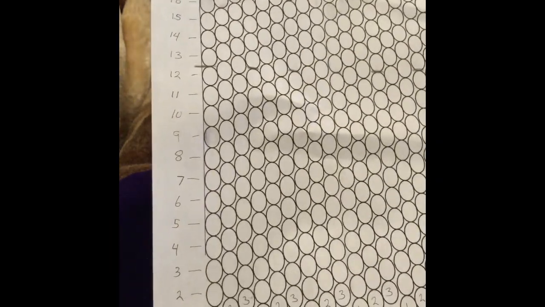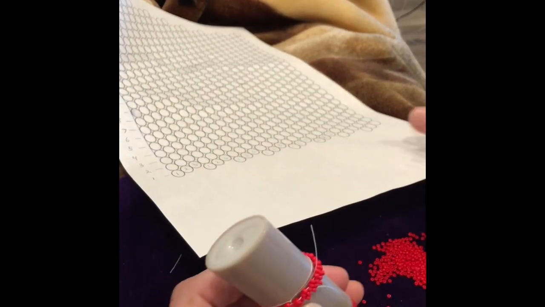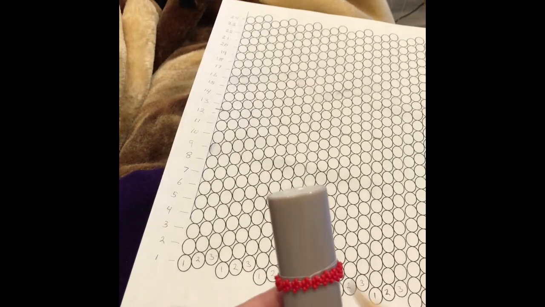Now I was never really good at math, and I don't like crunching the numbers, but because I thoroughly enjoy beading, I'm going to have to crunch the numbers. So I know that the circumference of the lighter is 54.